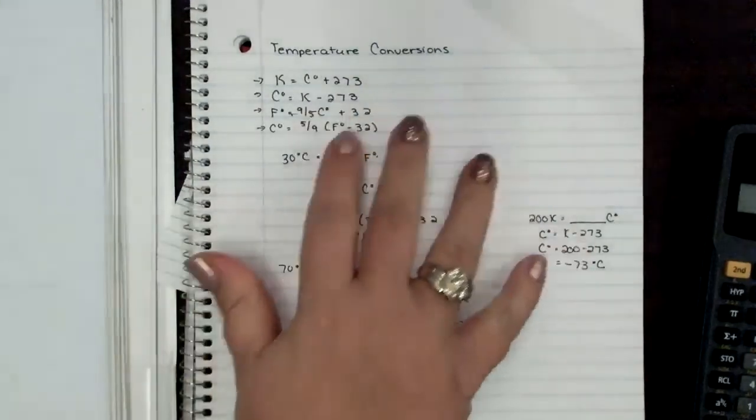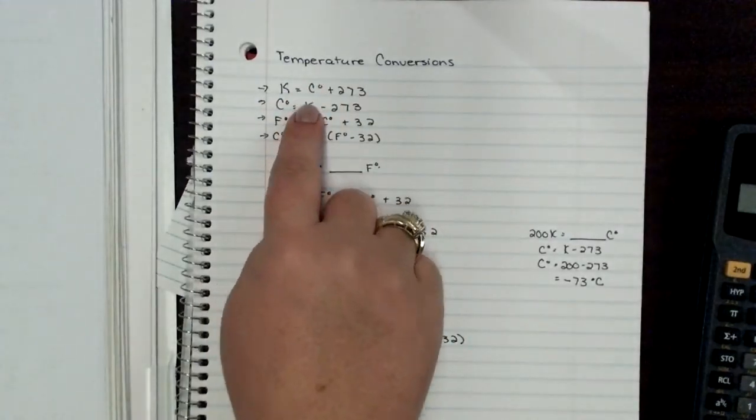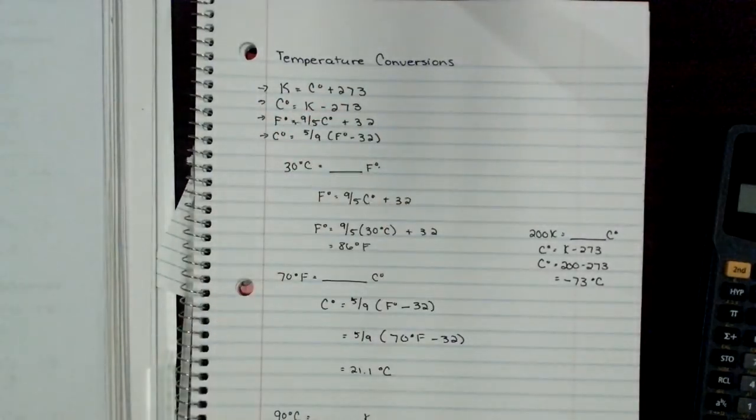So, you may have to do more than one step to answer them, but if you know how to work these four formulas, then you should be able to work all of your temperature conversion problems. So you've got a couple of worksheets that are in the Google Classroom that you need to complete on temperature conversions. And if you have any questions, feel free to shoot me an email or a message.